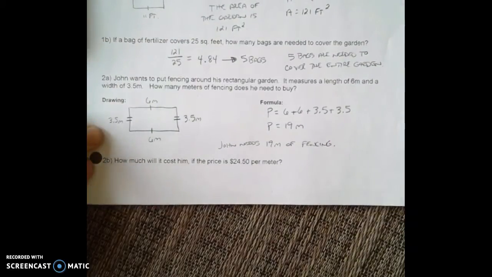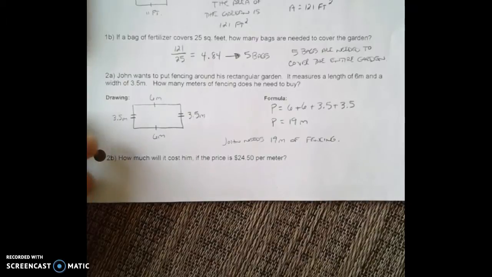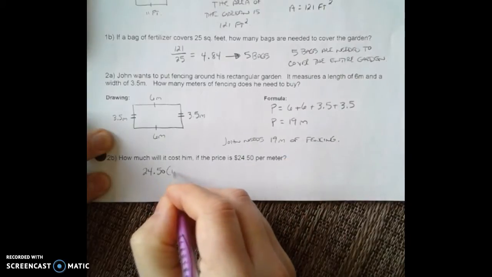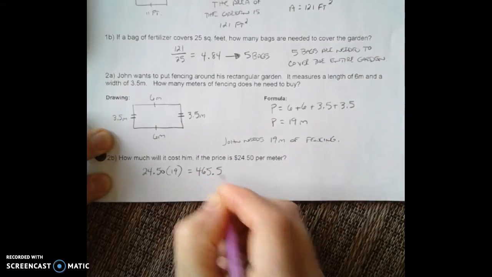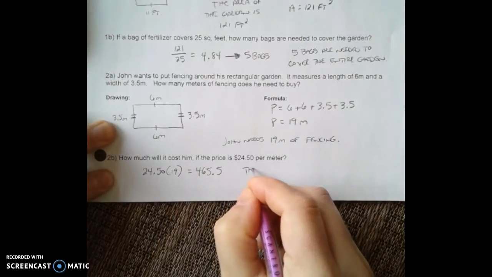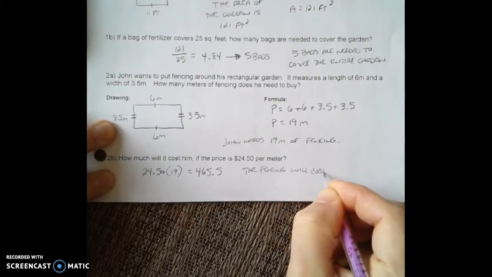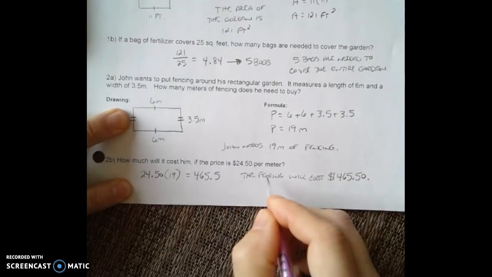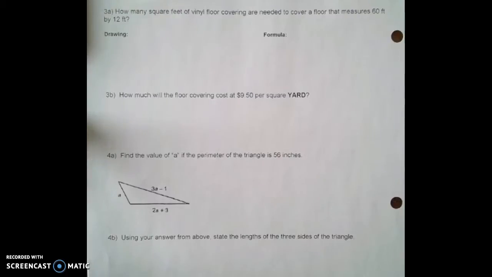Okay, so now underneath that part B, they said, how much will it cost him if the price is $24.50 per meter? Well, it's $24.50 for 1 meter, he needs 19 meters of fencing, so we're going to go ahead and multiply by 19, which gives you 465 and 5/10. This means that the fencing will cost $465.50.